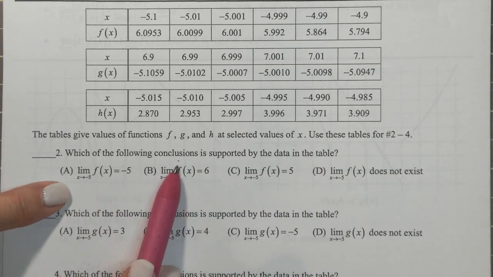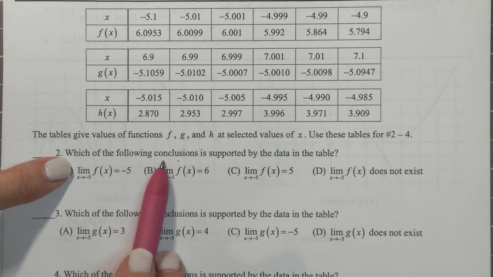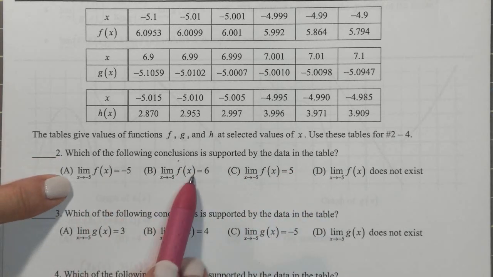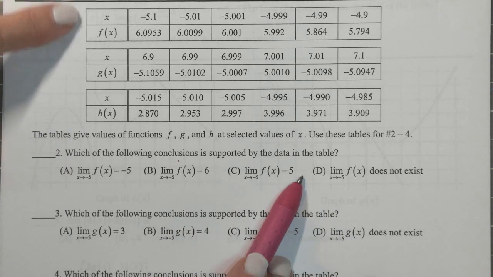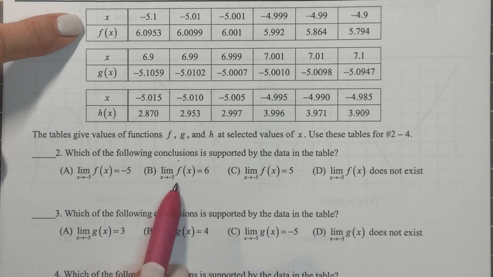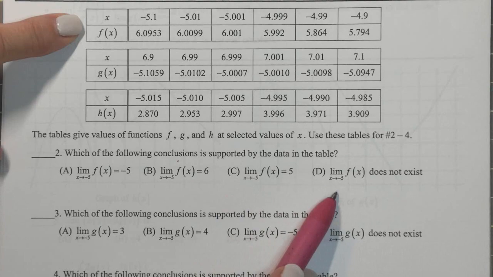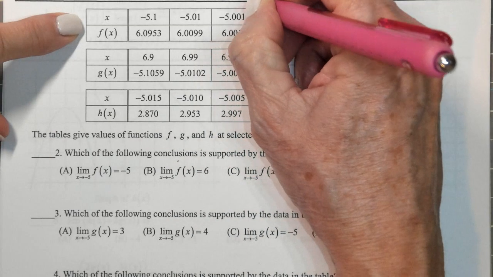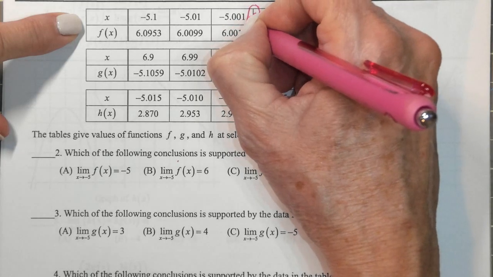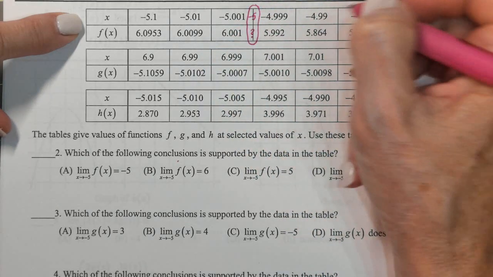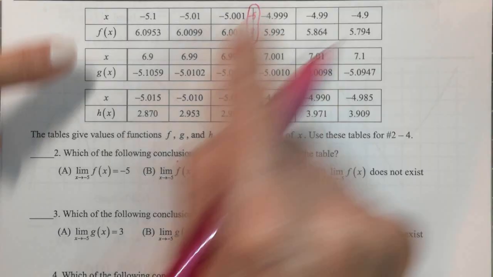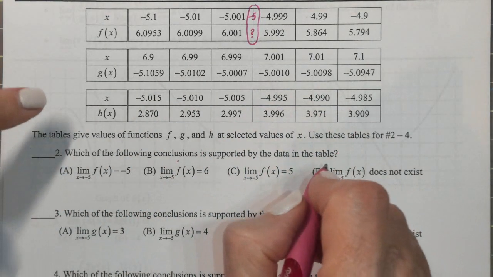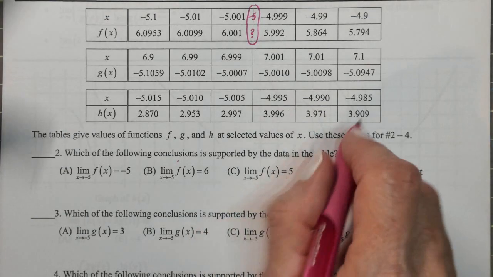In this first question, they're asking which of the following conclusions is supported by the data in the table. Everything is on f, and in each of them x is approaching -5. So where would -5 be? -5 would be right here. I have no idea what the value of the function is there, and I don't care because these are limits, not function values. Well, not the function value at -5 anyway.